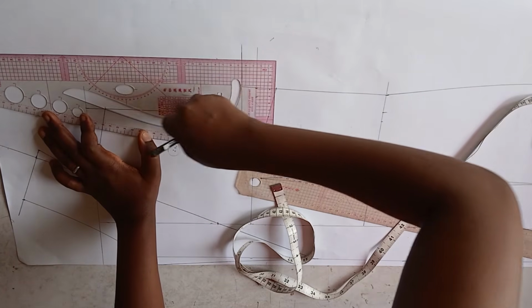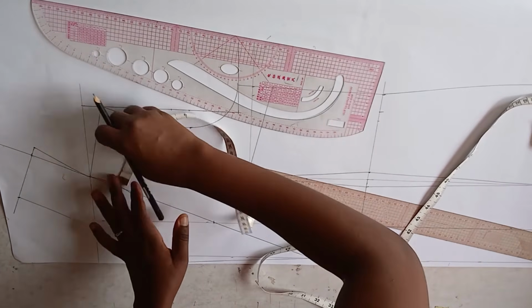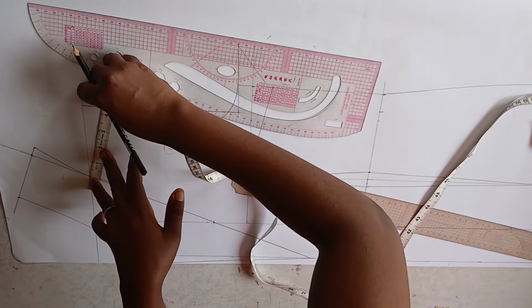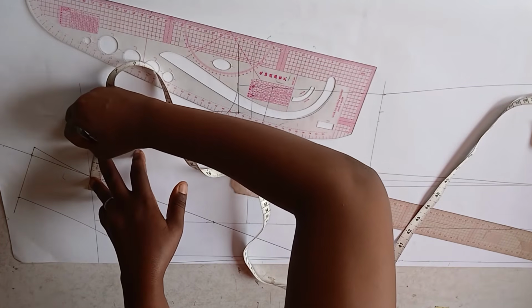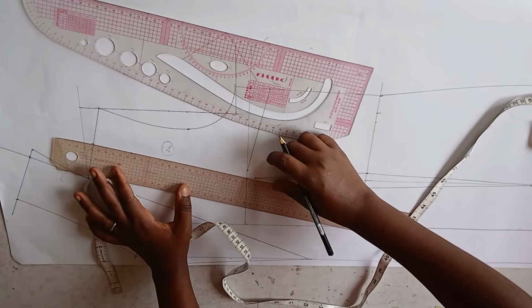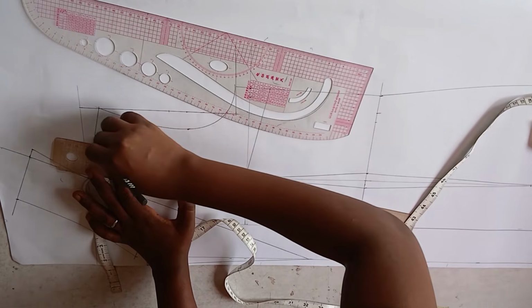So we have the armhole here, and also for my darts, I'm going to make it a shoulder dart. You can make it a princess dart, it all depends on you, but I'm making mine a shoulder dart. So you connect it like this.